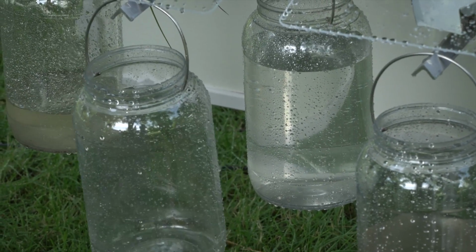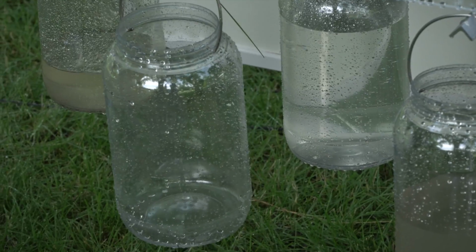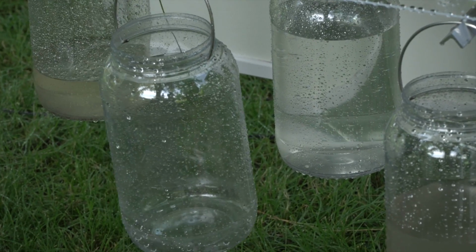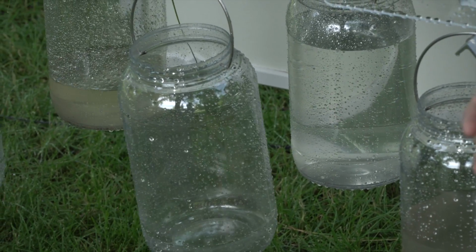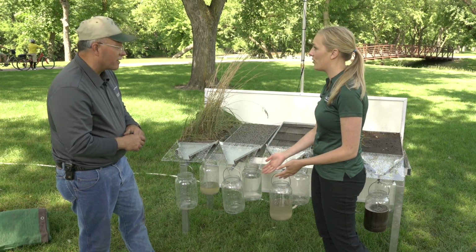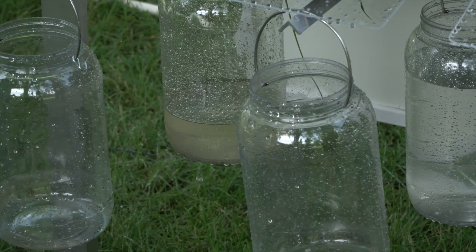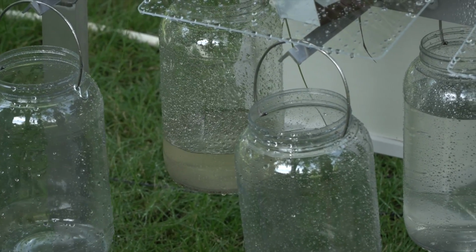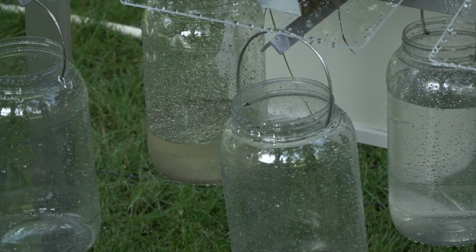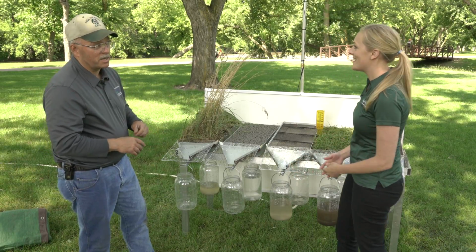Right. And you can see the comparison between the two: there's a lot of water that the grass sample has really soaked up and absorbed. With both of these samples, I see very little runoff. Most of the water infiltrated, and the water that infiltrated with the native grasses, like you said, is very clear, which is a really neat thing. As we look at some of the other samples, that's not the case.